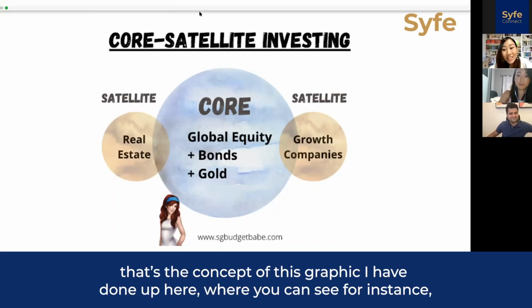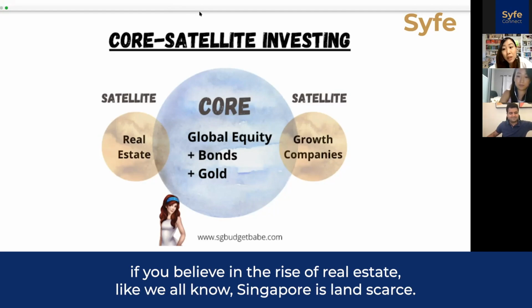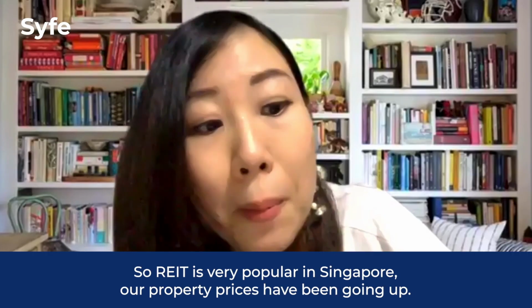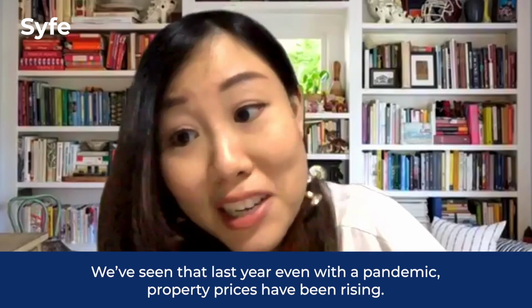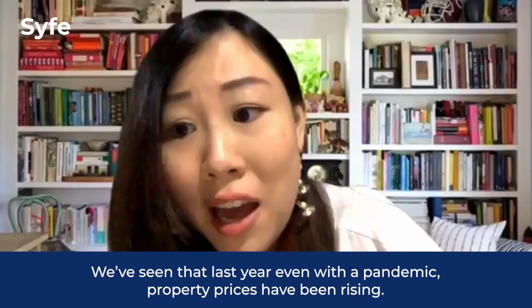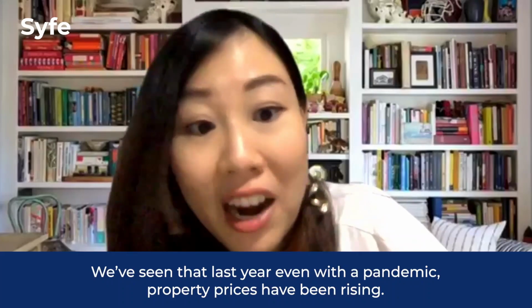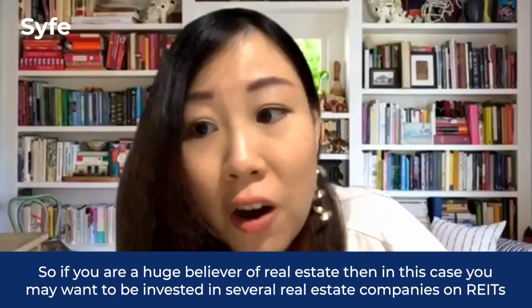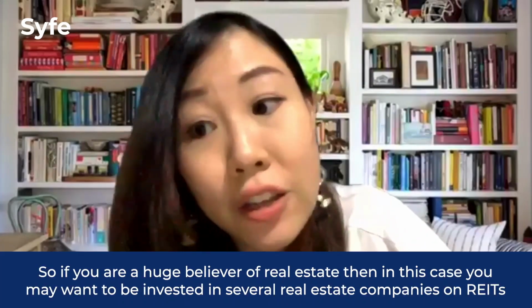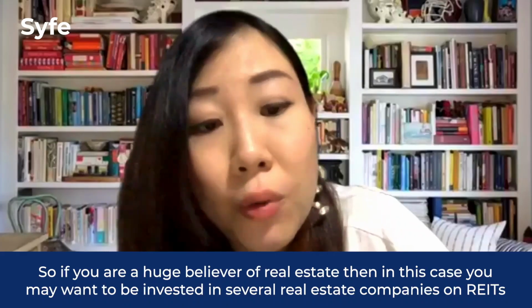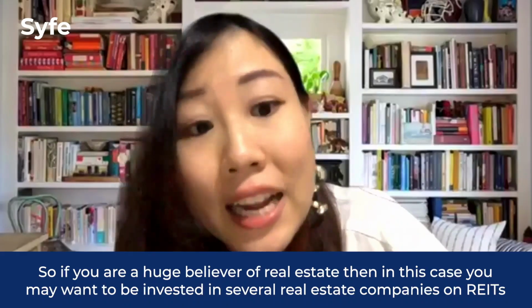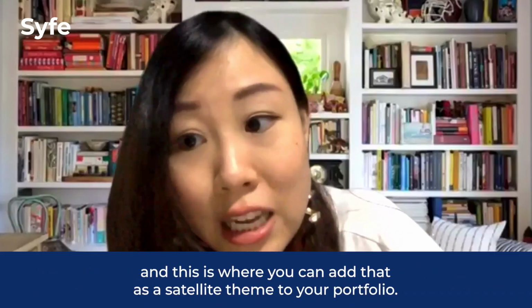That's the concept of this graphic that I've done up here, where you can see, for instance, if you believe in the rise of real estate, like we all know, for instance, Singapore is land scarce. So REITs are very popular in Singapore. Property prices have been going up. We've seen that last year, even with a pandemic happening, property prices have been rising. So if you're a huge believer of real estate, then in this case, you may want to be invested in several real estate companies or REITs, and this is where you can add that as a satellite theme to your portfolio.